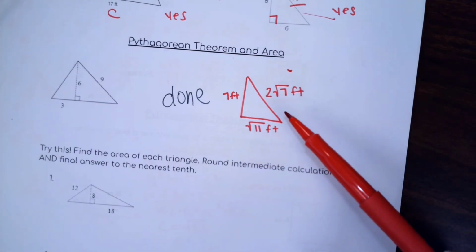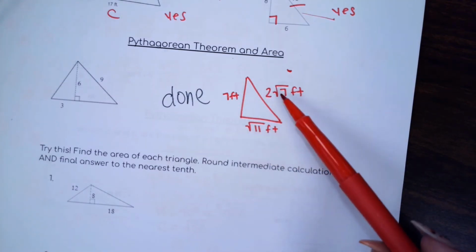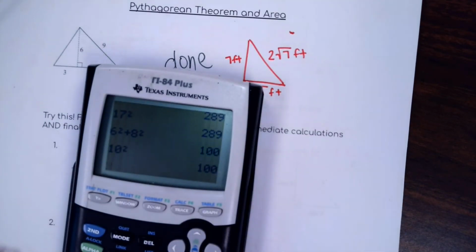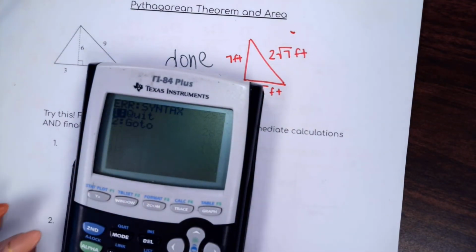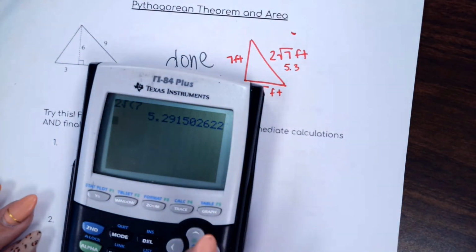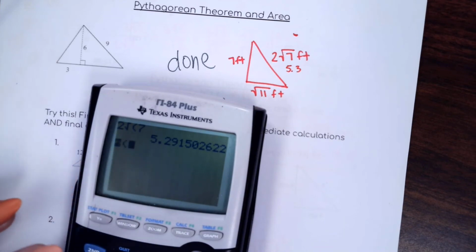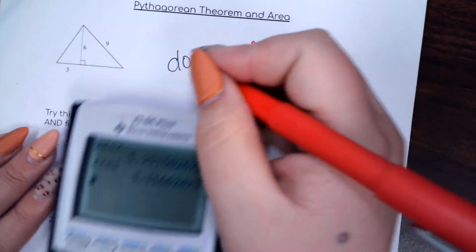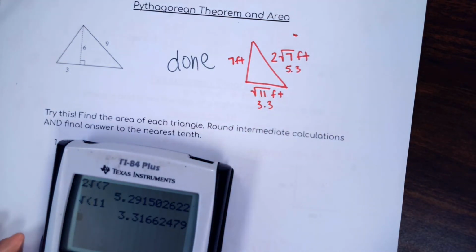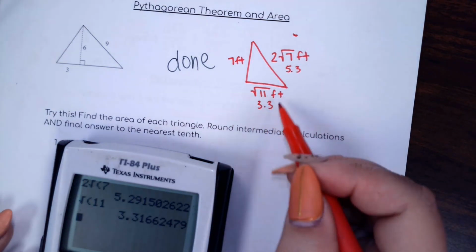So what we're going to do is to compare all of these, we're going to turn our square roots into decimals. So 2 square root of 7 gives us 5.3. And then the square root of 11 gives us 3.3. Now, we're not going to use these numbers when we do our calculations.